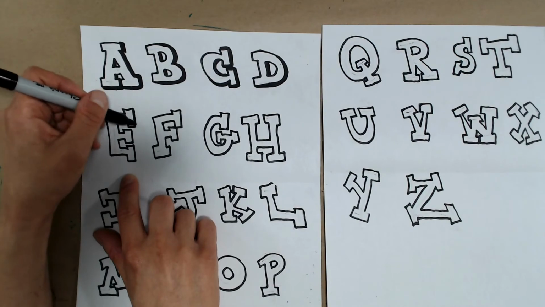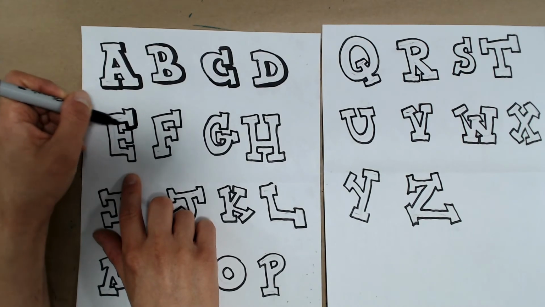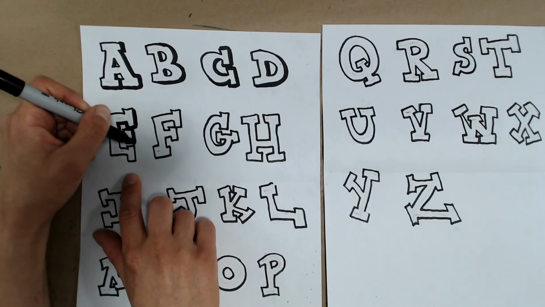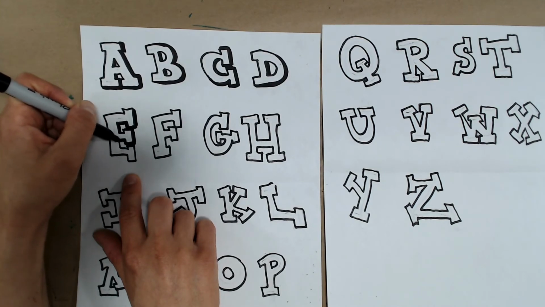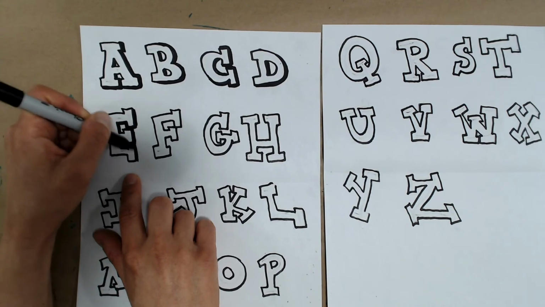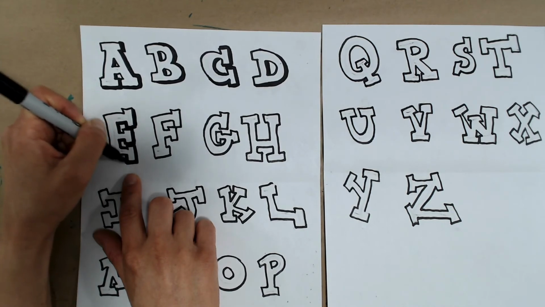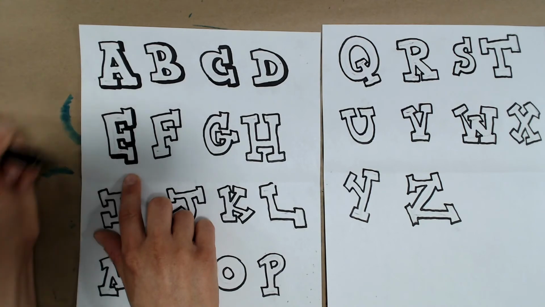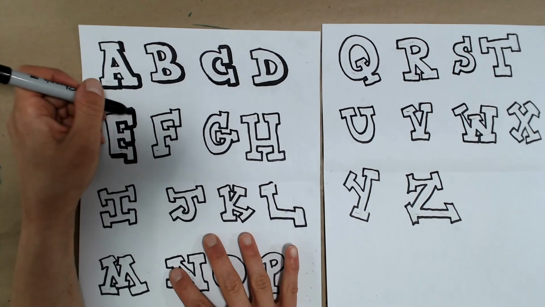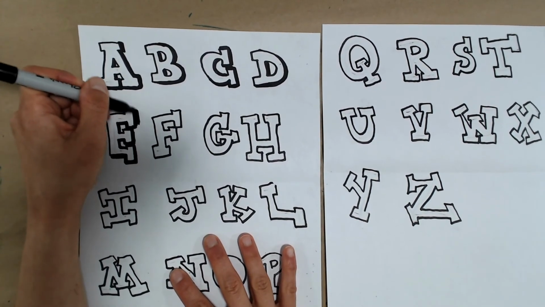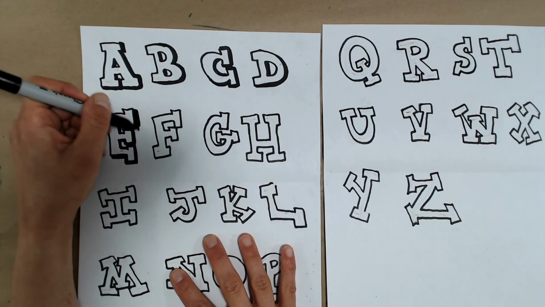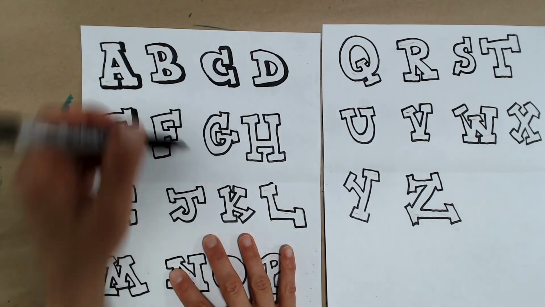All right, E, side, bottom, up, bottom, down, side, bottom, up, down and around, side, bottom, up, and across. There's my E. And you can widen it out even more if you want. You can make them even thicker. The thicker the better. It just really makes it pop out.